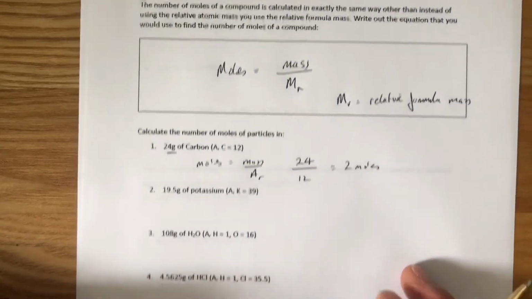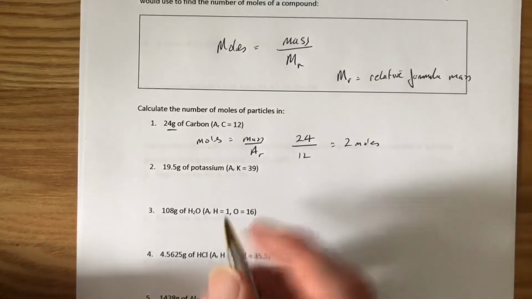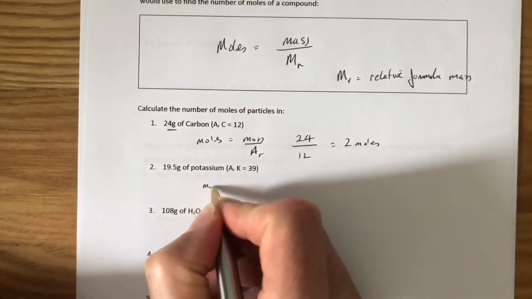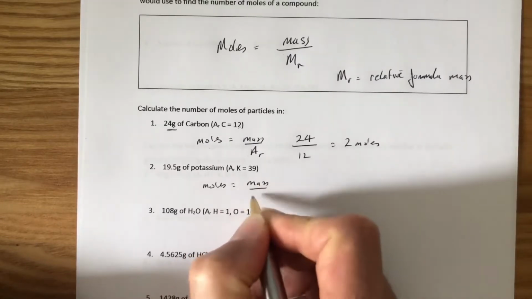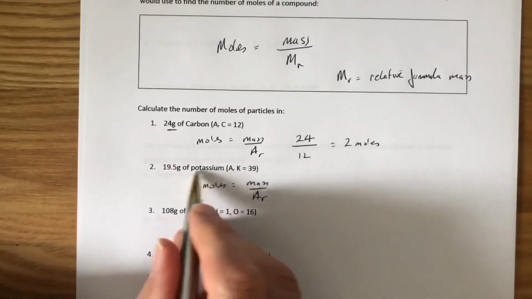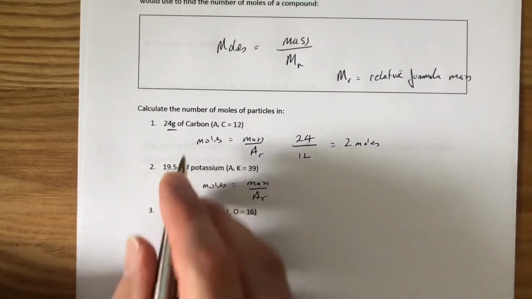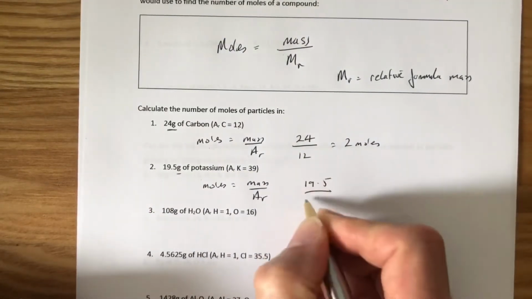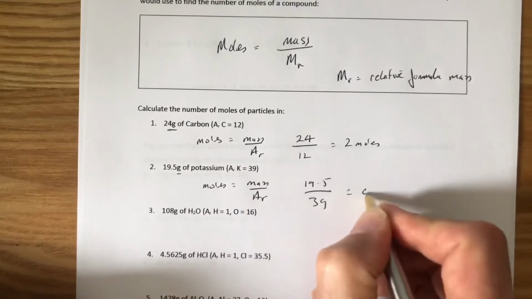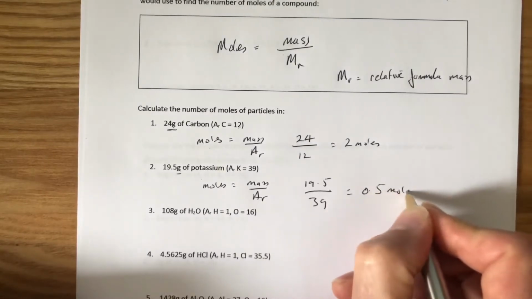And for each and every one of these, we want to work out exactly how many moles we have. So moles equals mass divided by atomic mass. Again, it's atomic mass because this time it's potassium. 19.5 grams, we know it's a mass because it's got a unit at the end of it. 19.5 divided by 39 equals 0.5 moles that time.